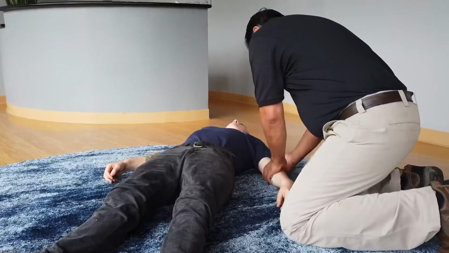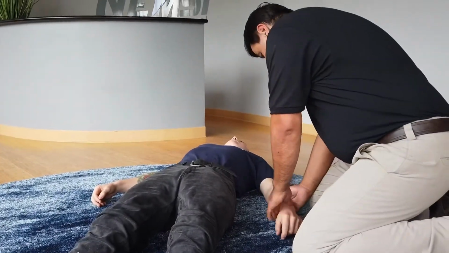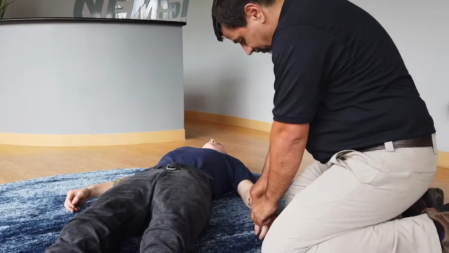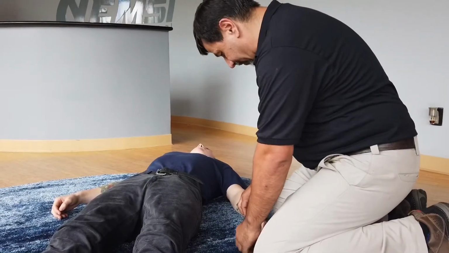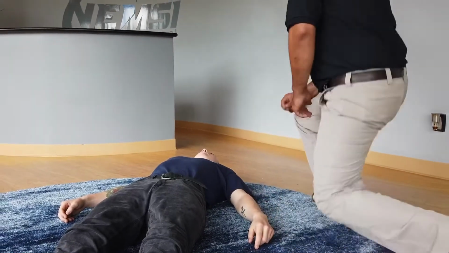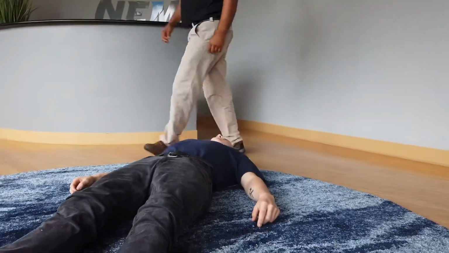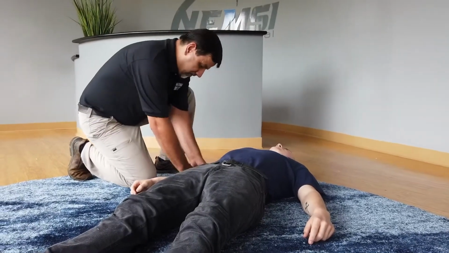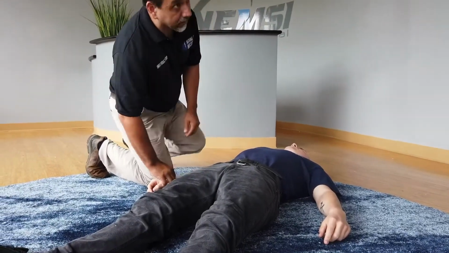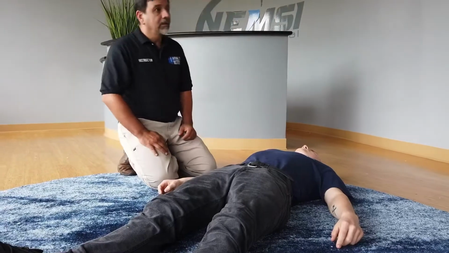Checking, squeezing, making sure that there's no crepitus or deformities noted. No deformities noted. Check for a pulse. Check for cap refill. Good capillary refill and good radial pulses. Check his other arm for the same thing. All good. Good radial pulses.